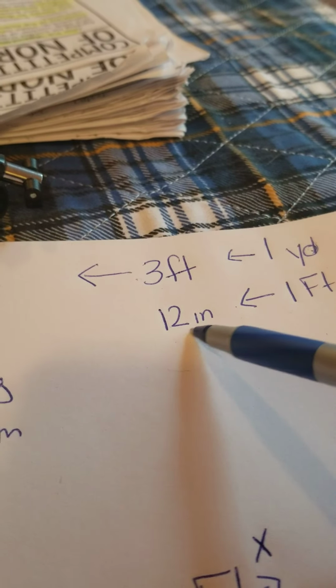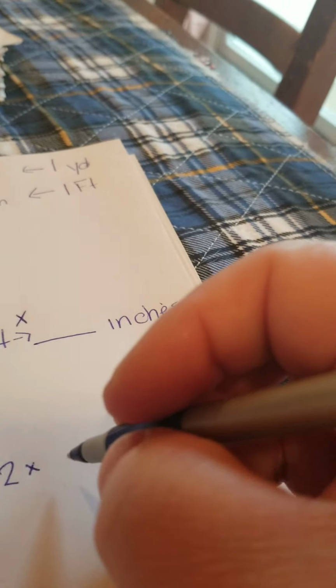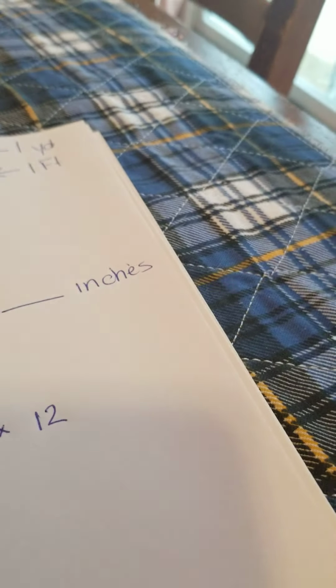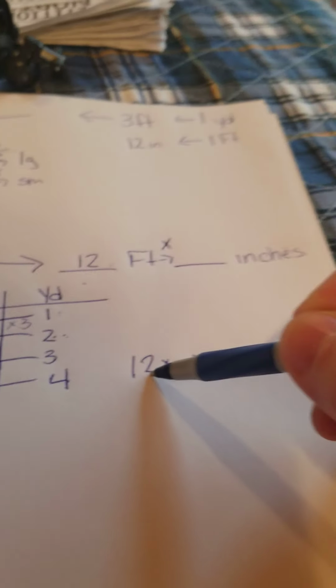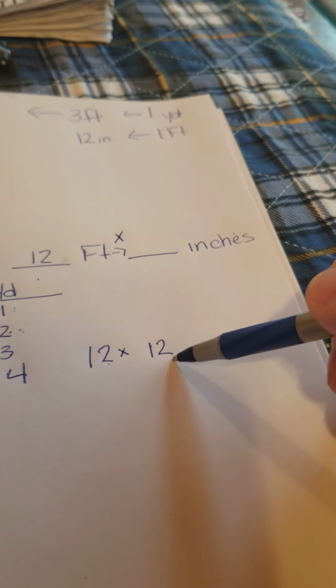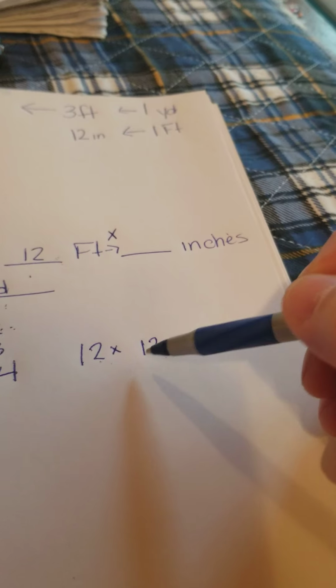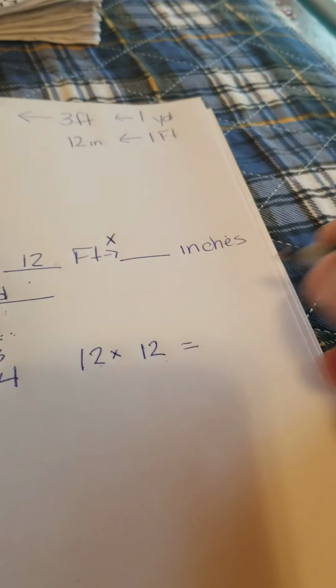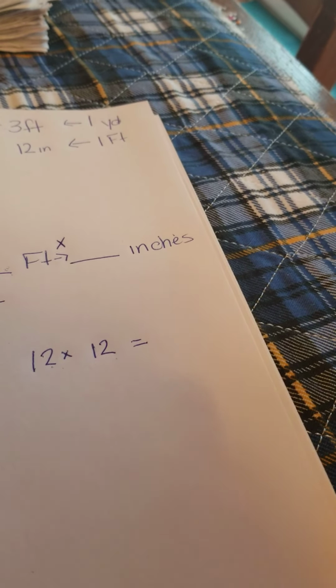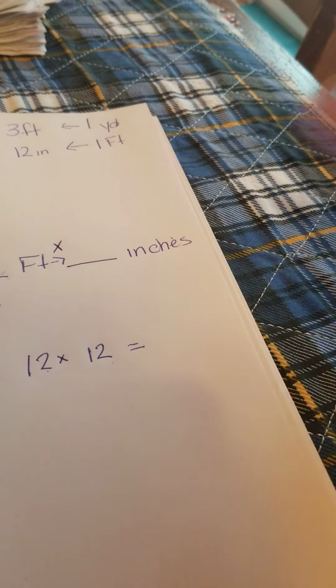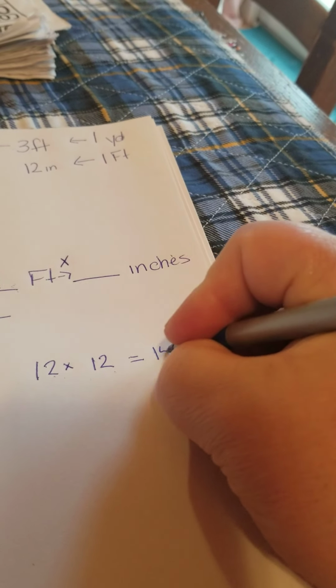That's my multiplication. So for 12 feet, for every foot, 12 inches. 12 feet times 12 inches. Anybody know off the top of their head? Oh, put your hands down. Stop shouting at me. 144.